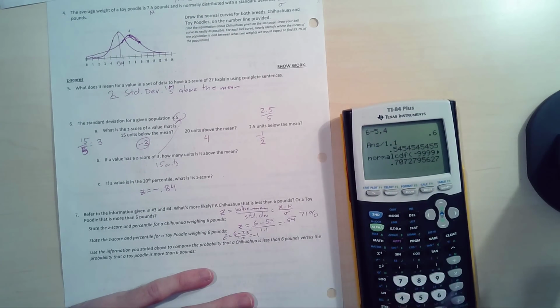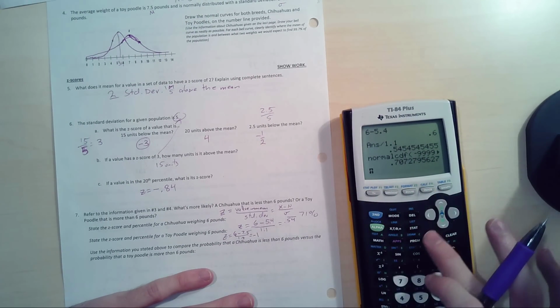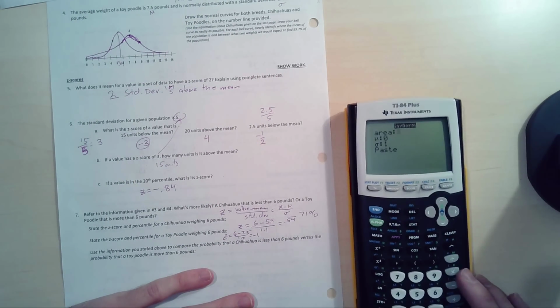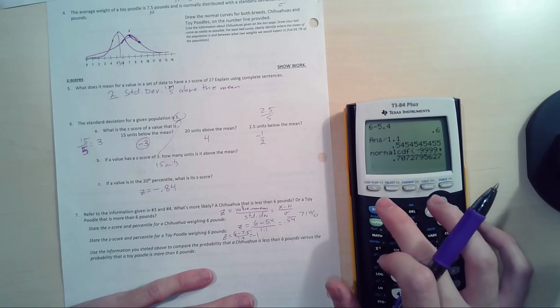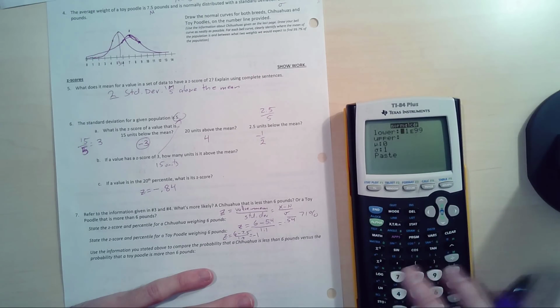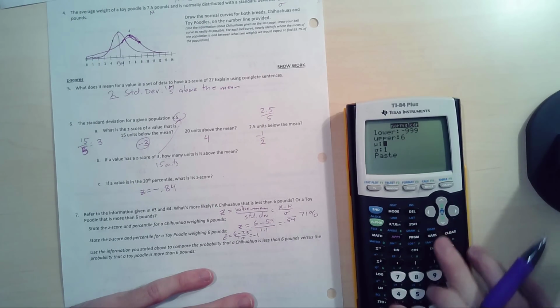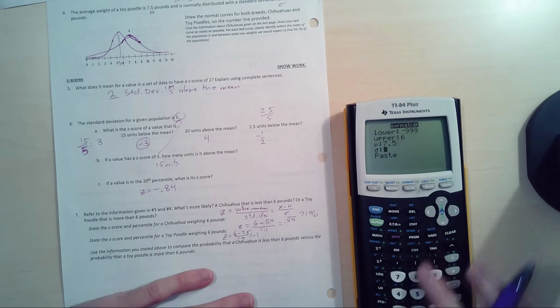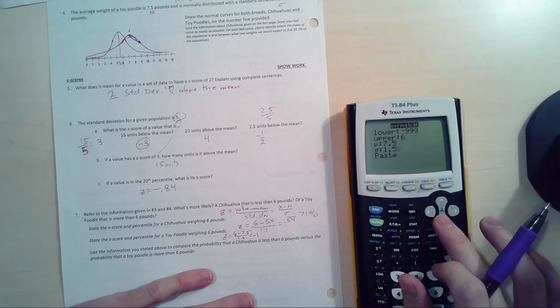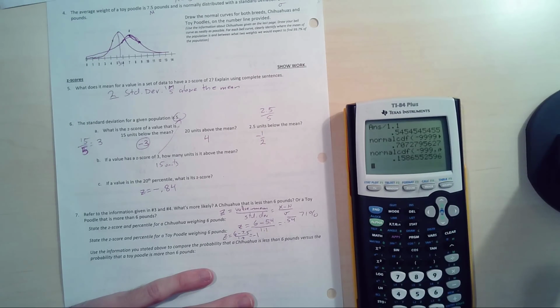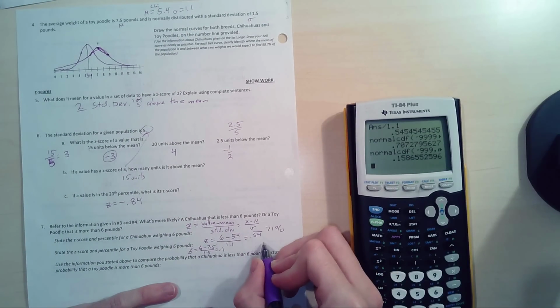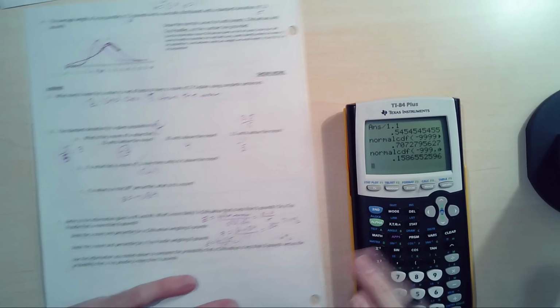This guy down here, you're going to use the same process in the calculator. Second, vars, do it again. Inverse norm, area is going to be, what am I talking about? Second vars, normal CDF. I don't know why I hit the wrong button there. Negative 999. The upper bound is 6. The mean was 7.5, standard deviation 1.5 for these poodles. And you get, we're just going to go ahead and say the 16th percentile.